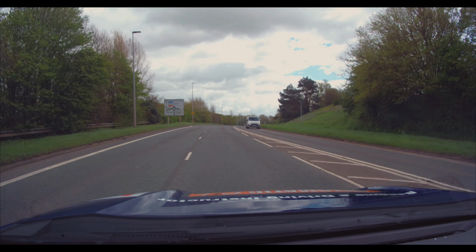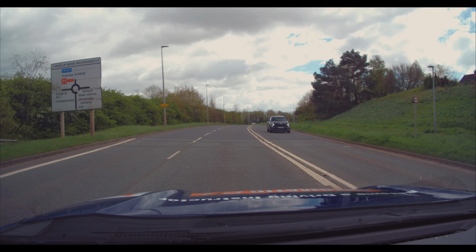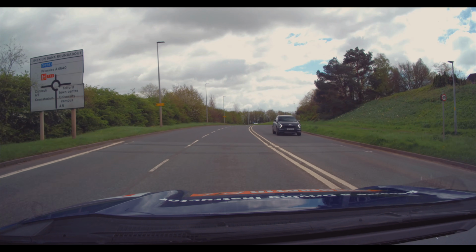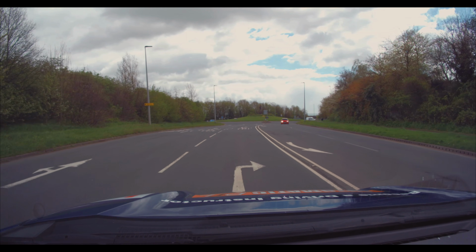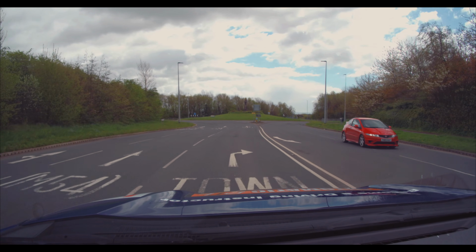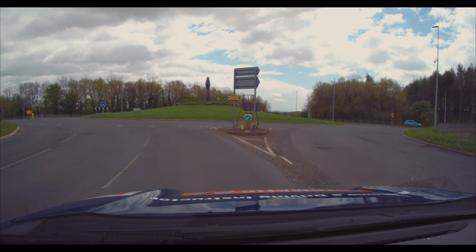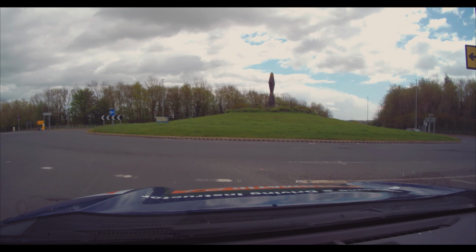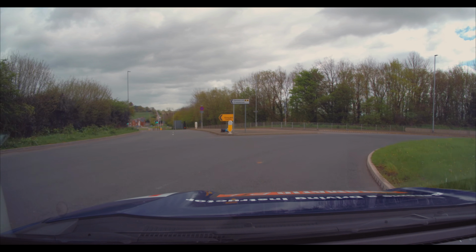Now we're on a new stretch of road, which we can see from the repeater sign over on the right is 40 miles an hour. We're going to come down to the roundabout and we're going to go right, third exit. So as we approach the roundabout, new road, is there a new speed limit? Well, not yet, no. So this roundabout is still a 40-mile-an-hour limit.